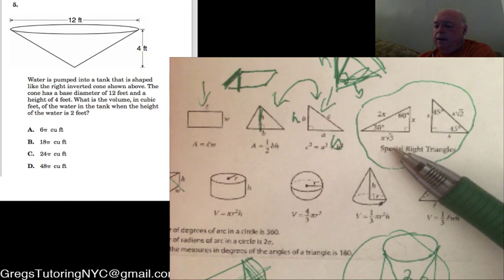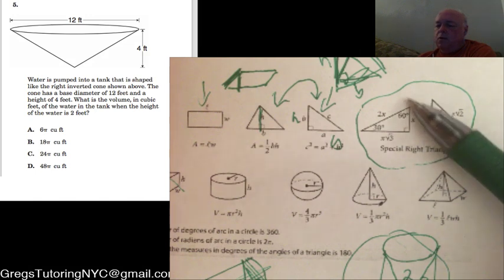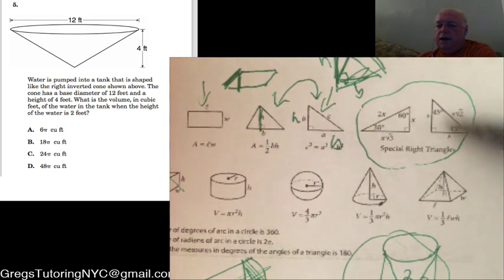All right? And the 1 is across from the 30. So if you just go counterclockwise, it's easy to remember. Here's another one where both angles are 45, and you get 1, 1, the square root of 2. So again, these are both triangles that you should memorize and get used to.